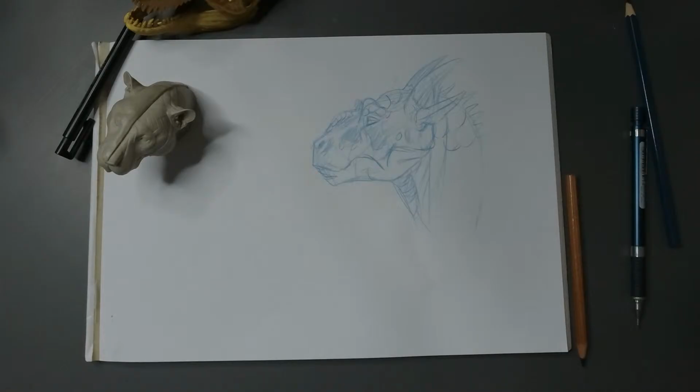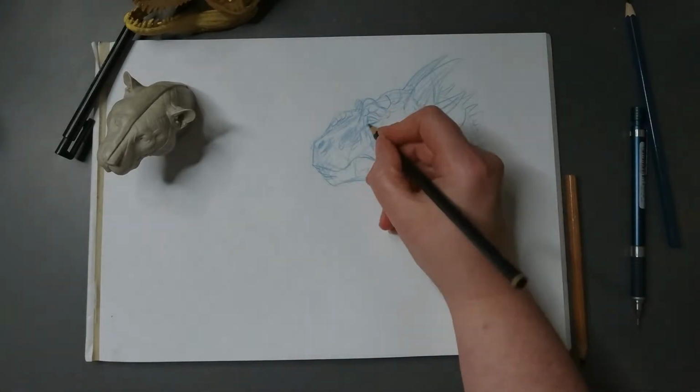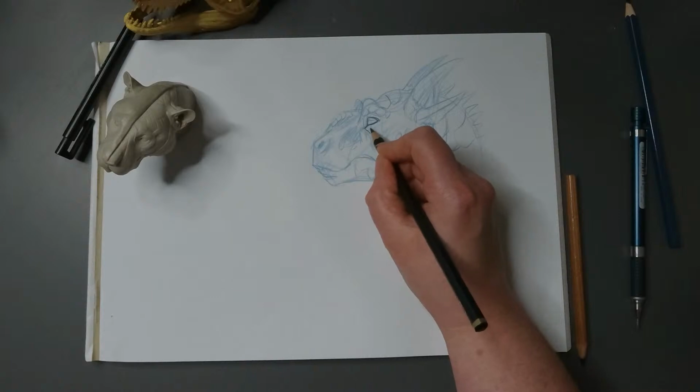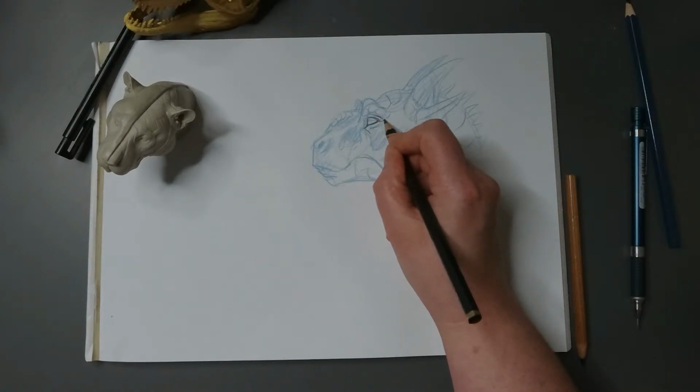Right. I'm taking my darker pencils and I'm just going to go over the outline to emphasise it. So it's still got the same principles as the big cat. Forward facing eye.